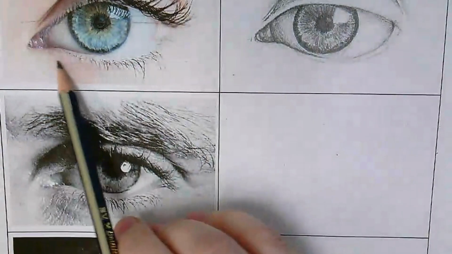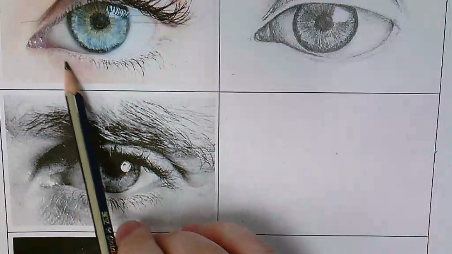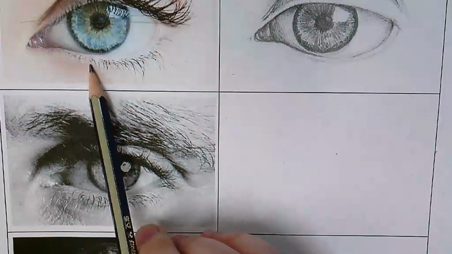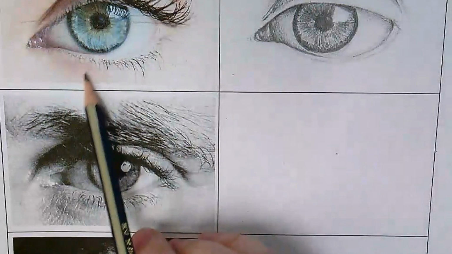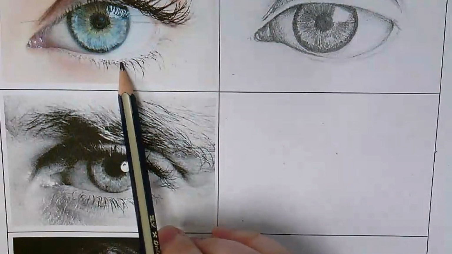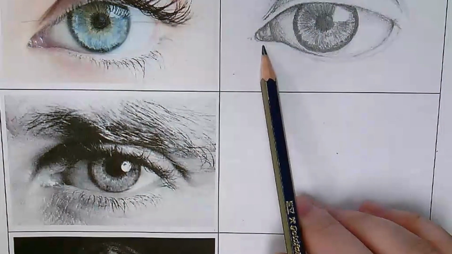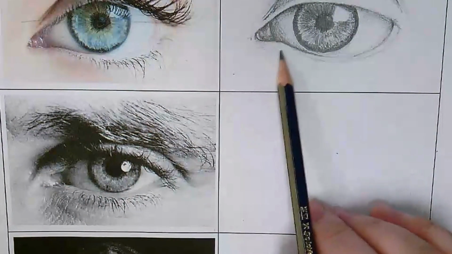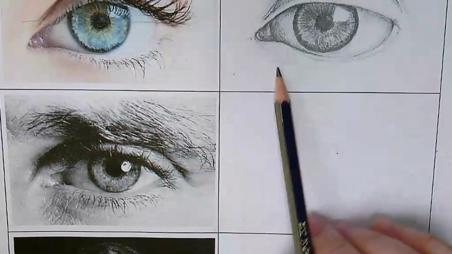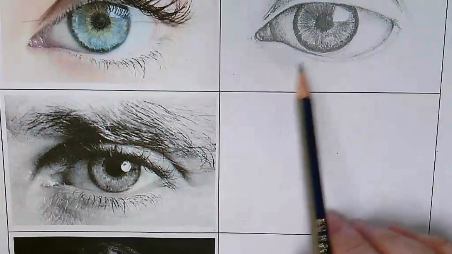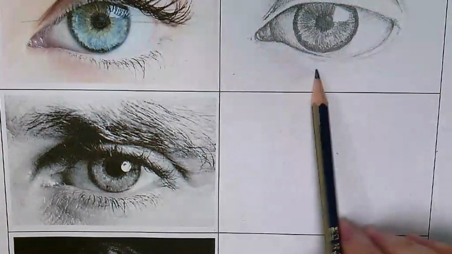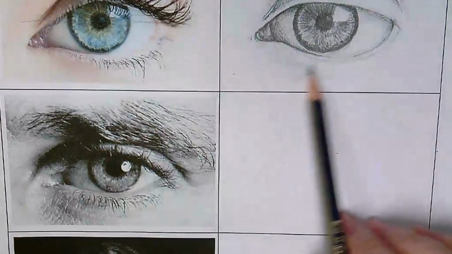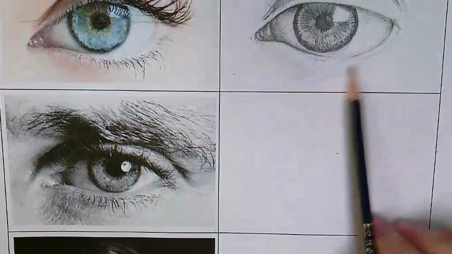All right, so there is some shading down underneath here too. This is going to show that the skin is coming back down, kind of going around the eye. This is coming up. So we're going to add in that shading as well. It is pretty light. You can always go darker. It's easier to go darker than it is to go lighter. So I'm going to start out with lighter shading.